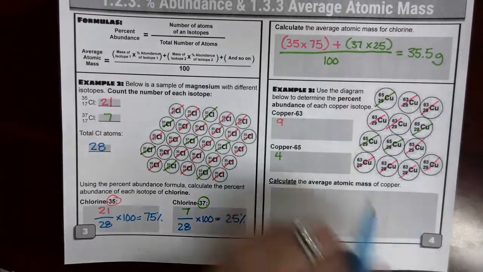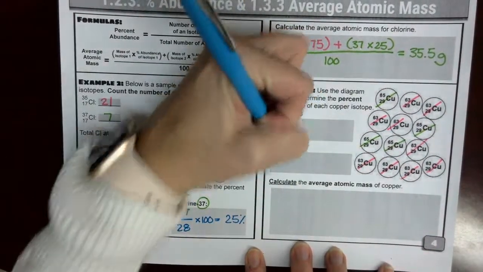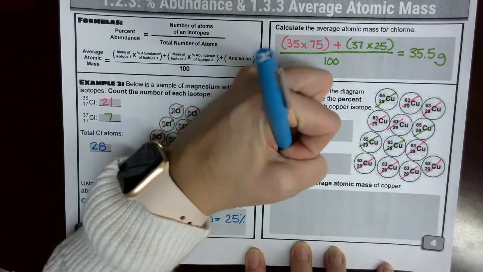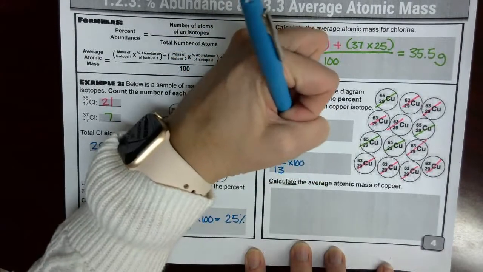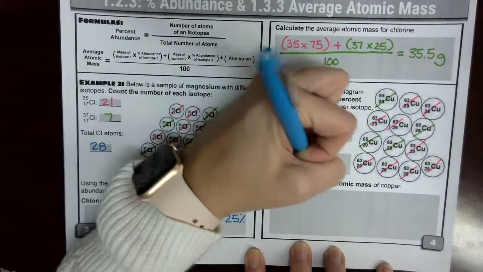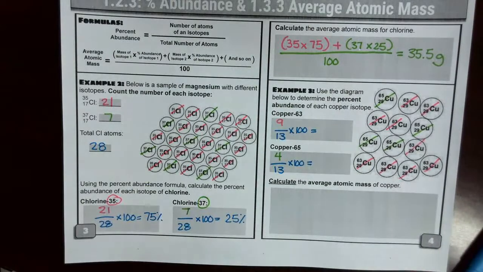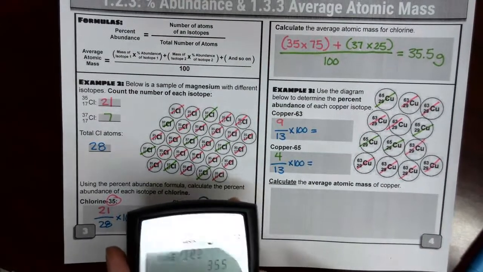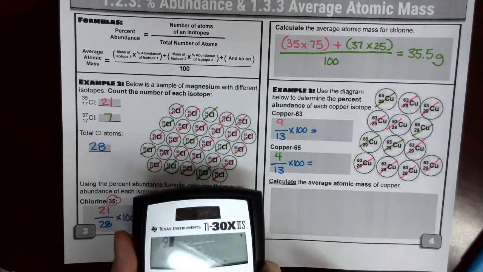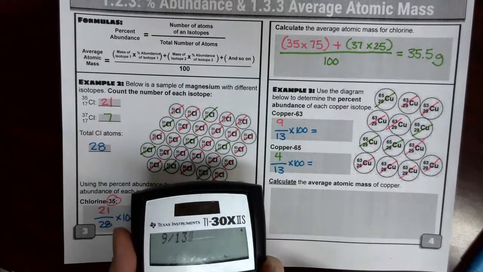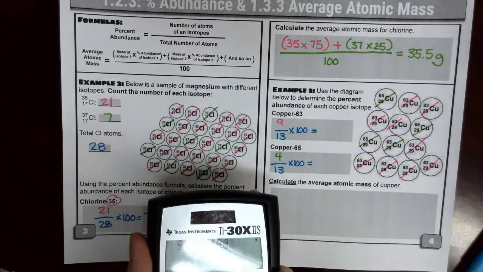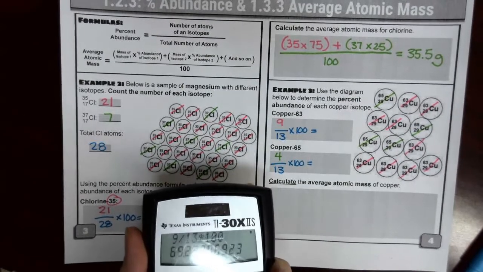So I'm going to be dividing these by 13 each, times 100. And so we're going to go 9 divided by 13 times 100 equals 69.2.